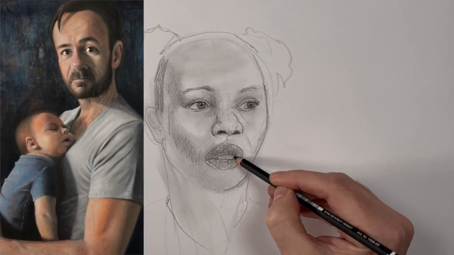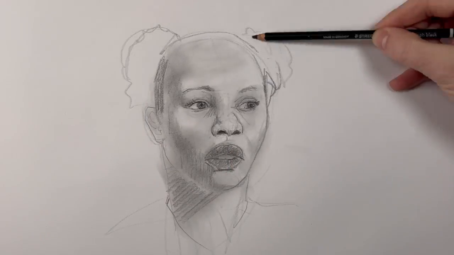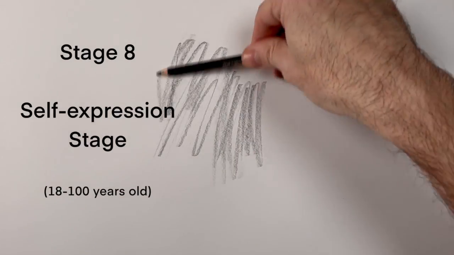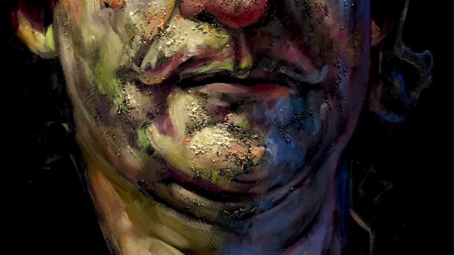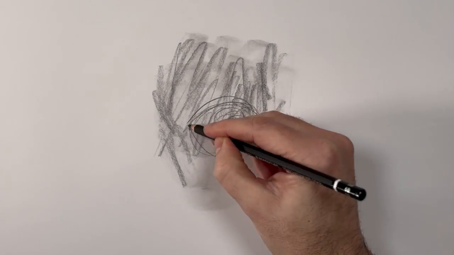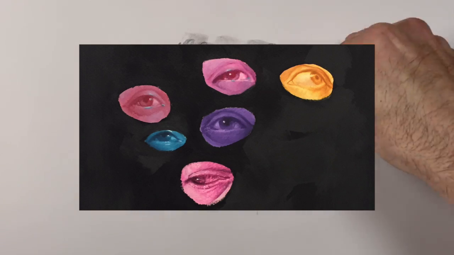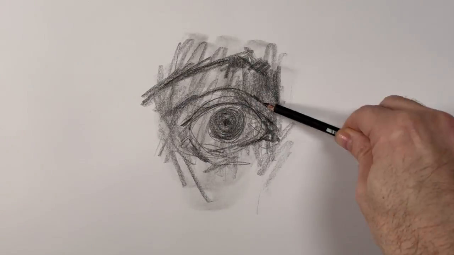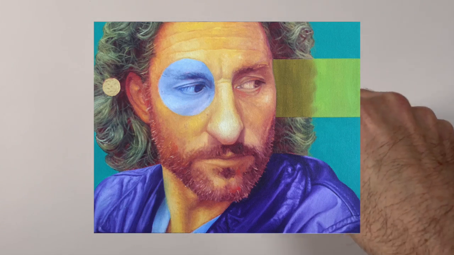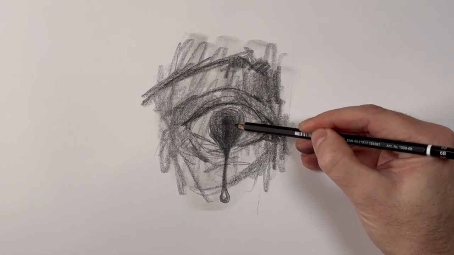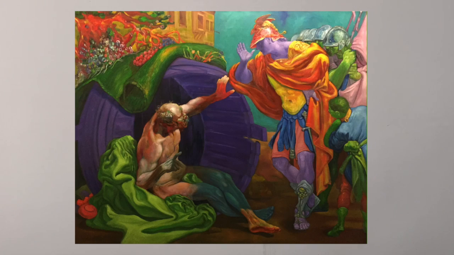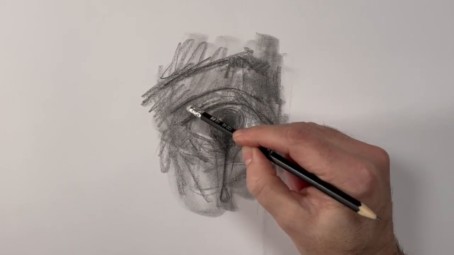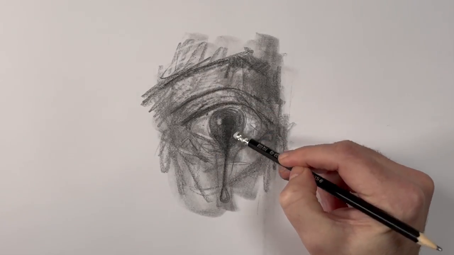And it's only by becoming a master of the fundamentals can you then fully enter stage 8, the self-expression stage. There is no end to this stage, and that's because there's no end to self-expression. You have all of the tools at your disposal. In the self-expression stage, you know what a pencil does, and you know how to use it. You have the muscle memory from doing thousands of drawings. You can express complex abstract ideas or draw realistically. There's no end to this stage. You can keep learning and expressing yourself for your entire life.